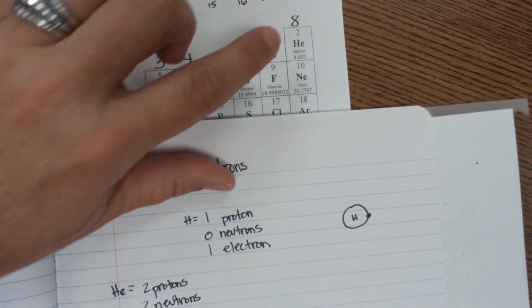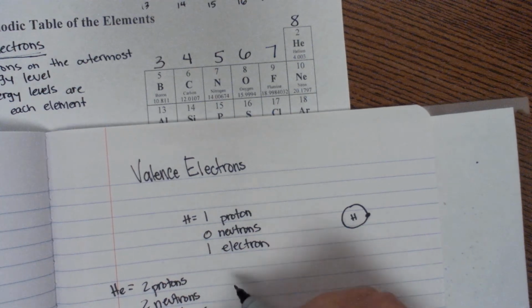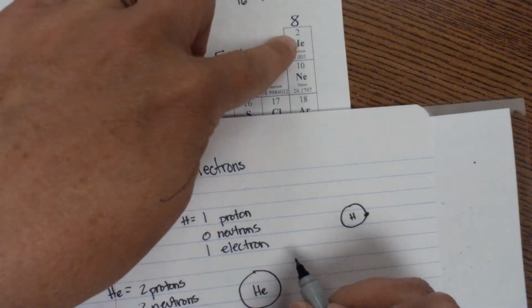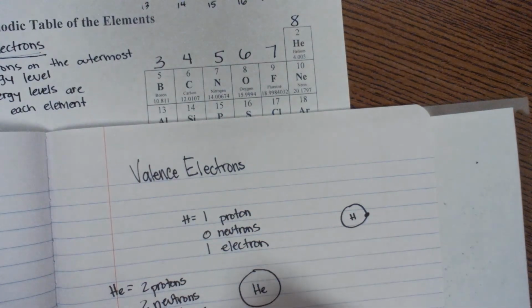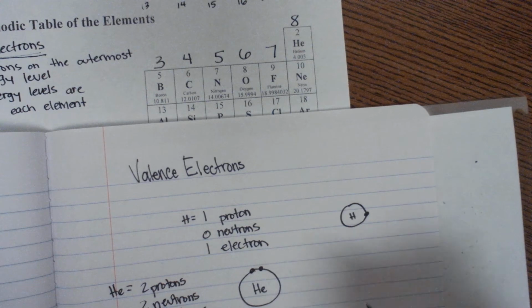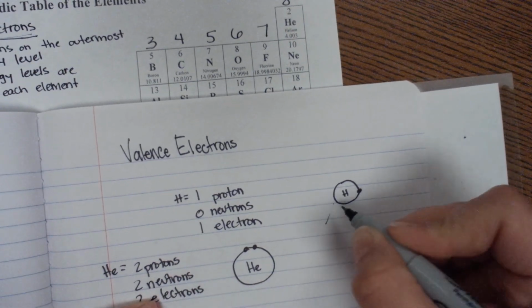And if I go to draw the Bohr model for this, I have helium, and then I need 1 energy level because I'm still in period 1. So, I have my 2 electrons. The first energy level can only hold 2 electrons, so let's go ahead and write that in our notes.